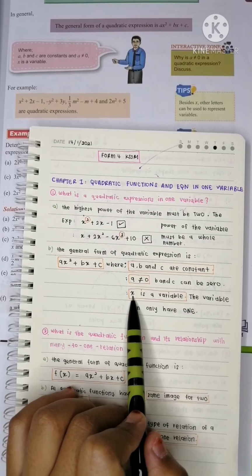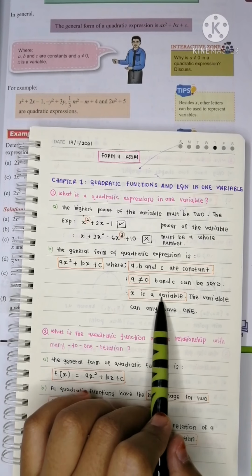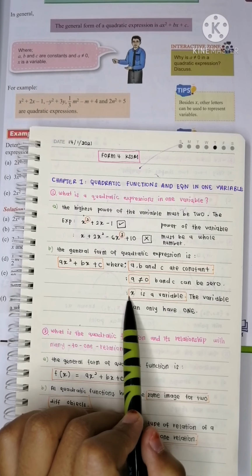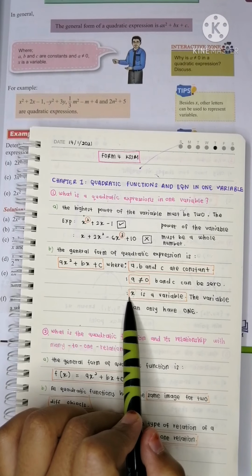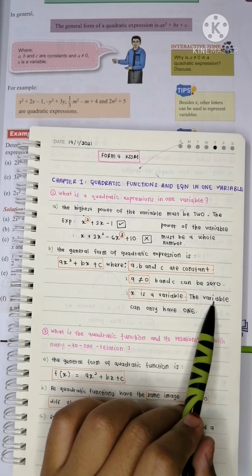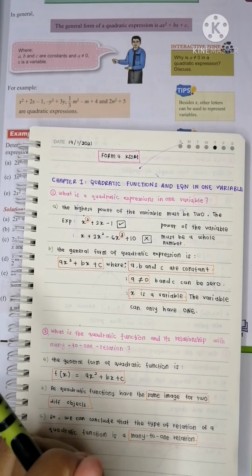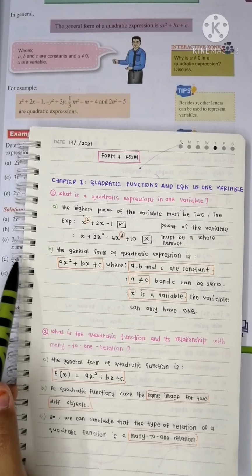Now look at the third one. x is a variable. The variable can only have one. x can be anything. It can be y, z, a, b, c or anything, as long as the variable in this expression is just one only. Okay, so that's it.